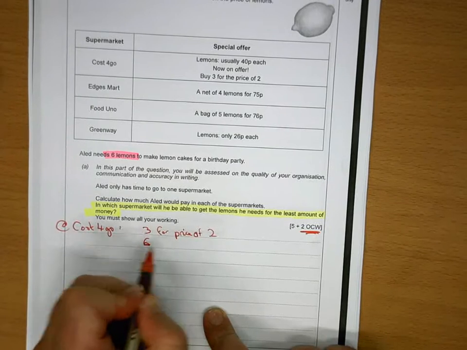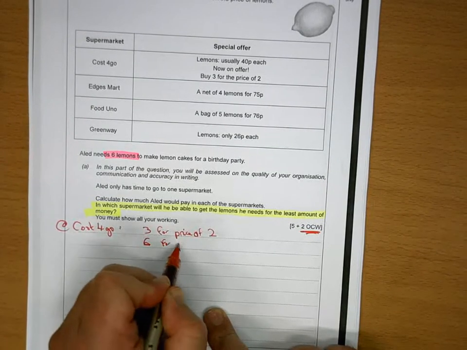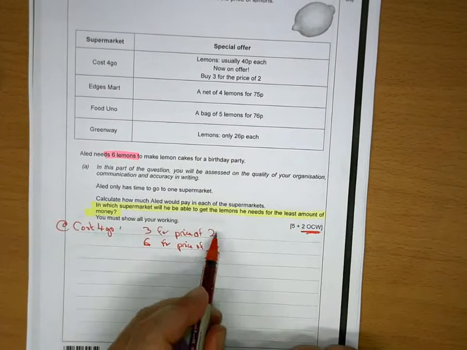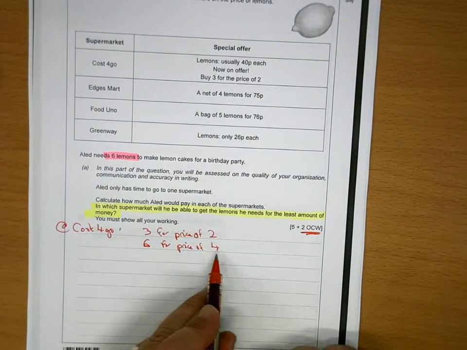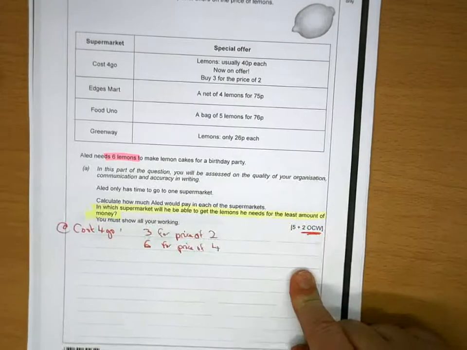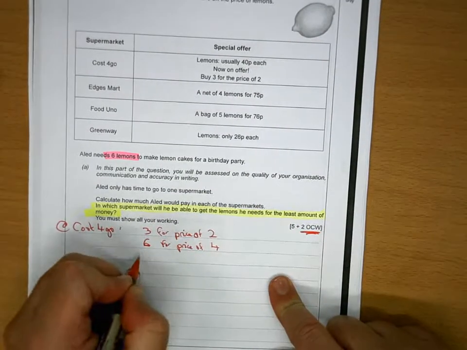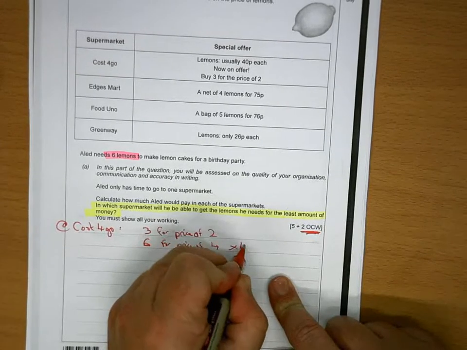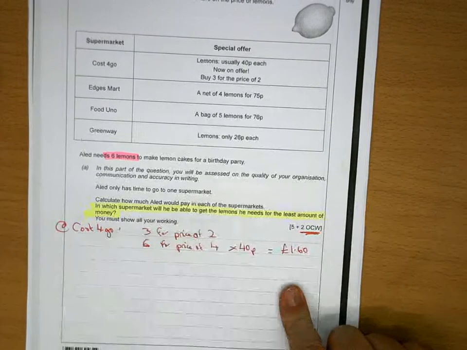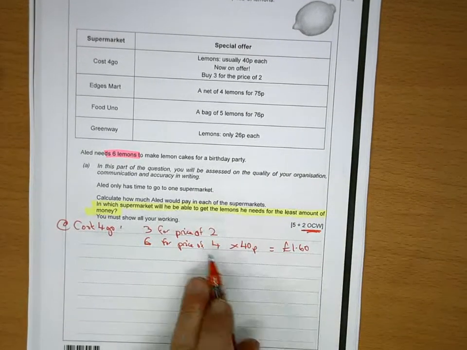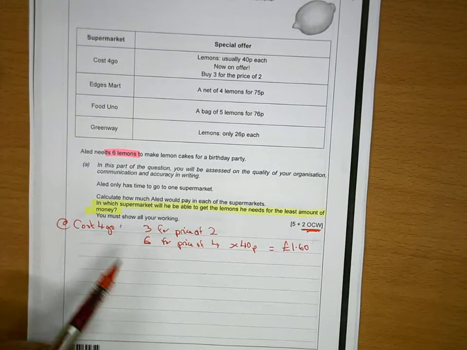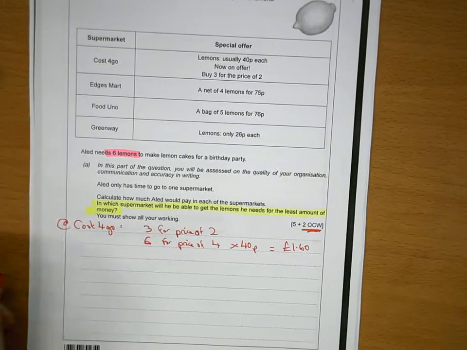So 6 he'd get for the price of 4. If I double that, I get 6. So they're going to cost me 4 lots of 40 pence. So 4 fours is 16, so that will be £1.60. So that's how much 6 lemons will cost him at Cost For Go.